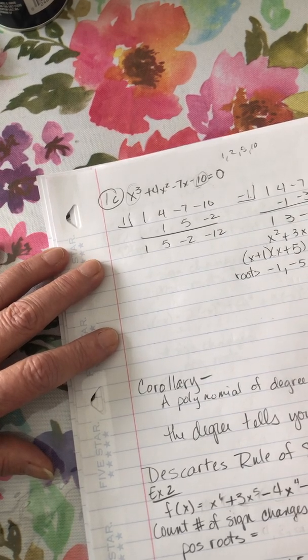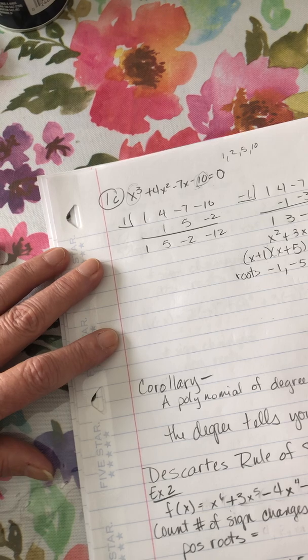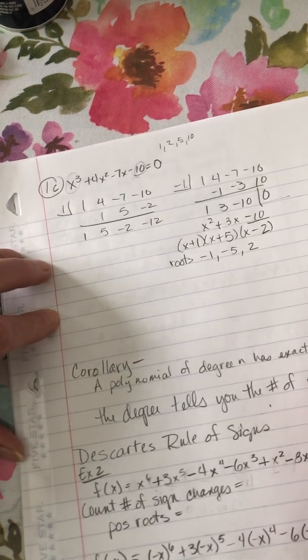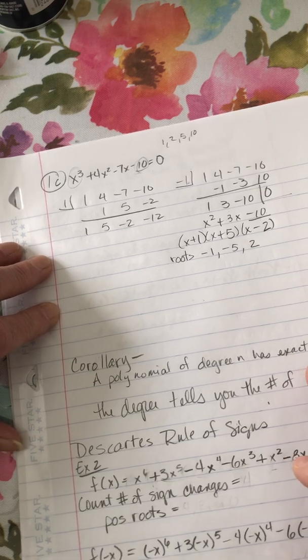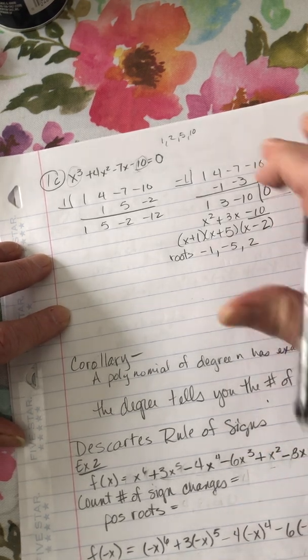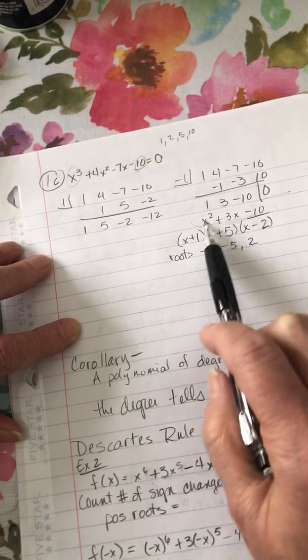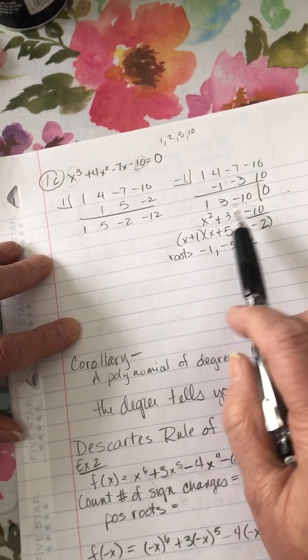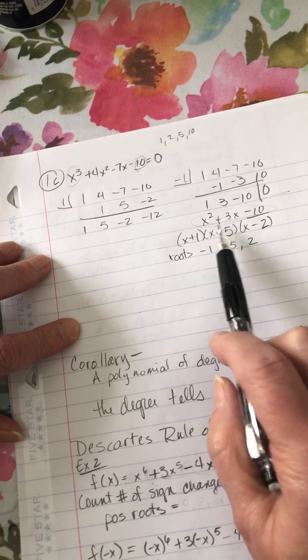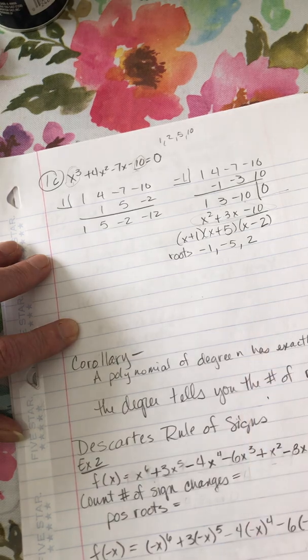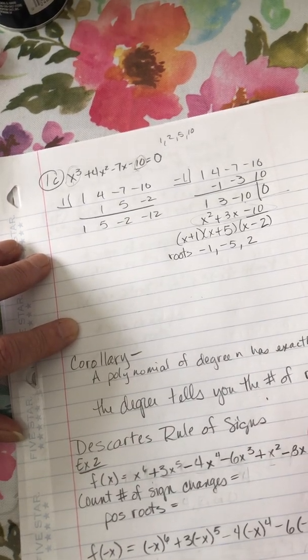Now, could I have done that on my calculator? Yes, absolutely. And I would let you, because you know how to do synthetic division, and we are going to have to do those depressed polynomials to find our imaginary roots when we have these larger exponents.